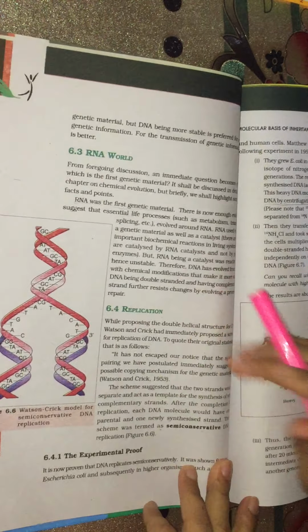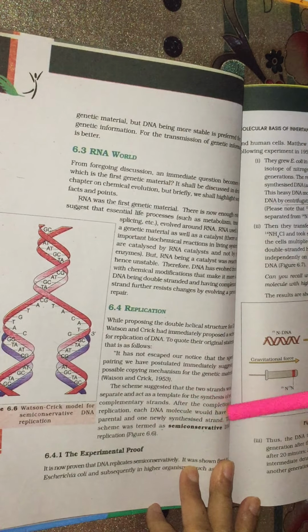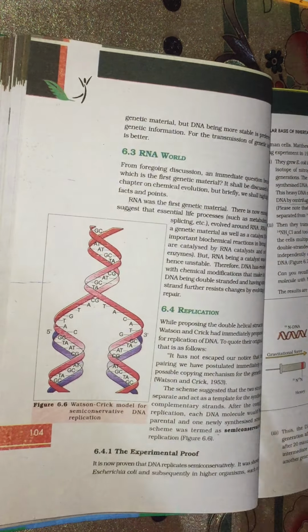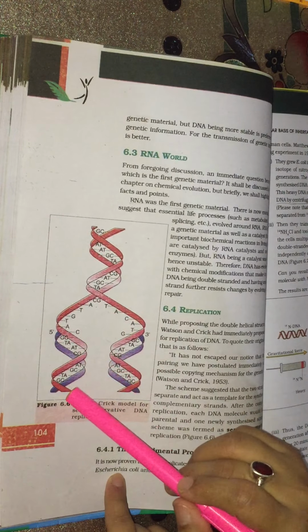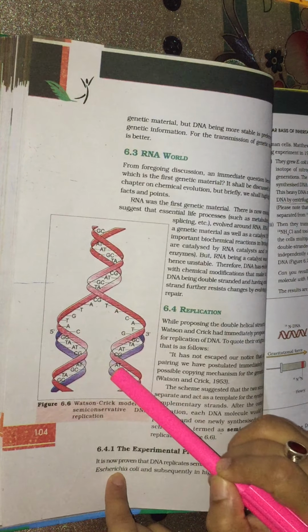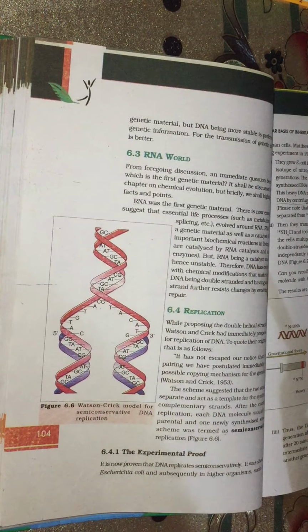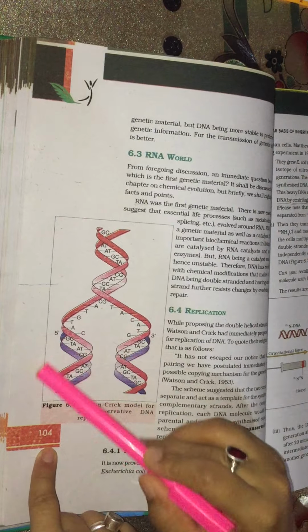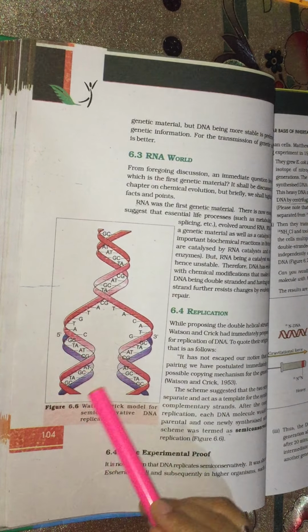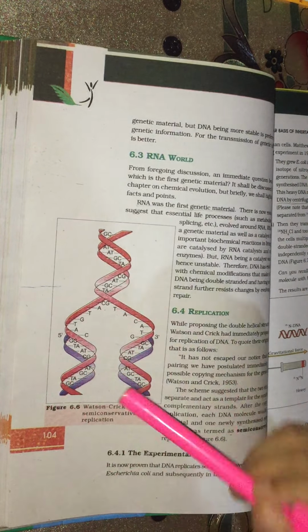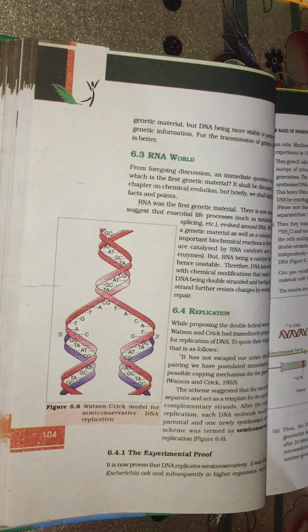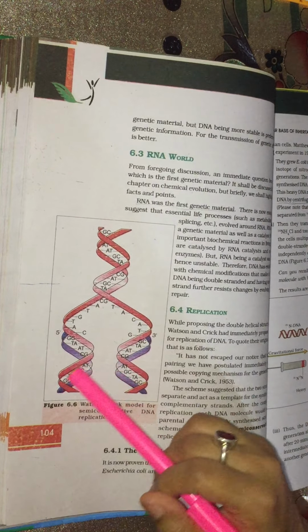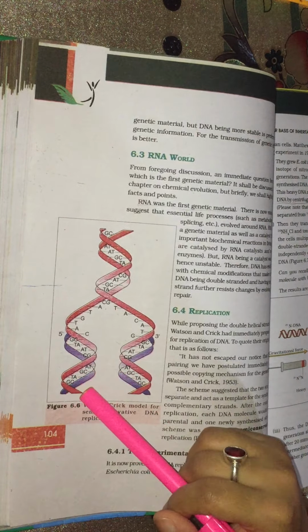After the completion of replication, each DNA molecule would have one parental and one newly synthesized strand. This scheme was termed semi-conservative DNA replication. You can see here, after the new strand is synthesized, this blue color, that one strand will again wind up and form a helically coiled structure. So here one is a newly synthesized strand and another is one of the parental strands.